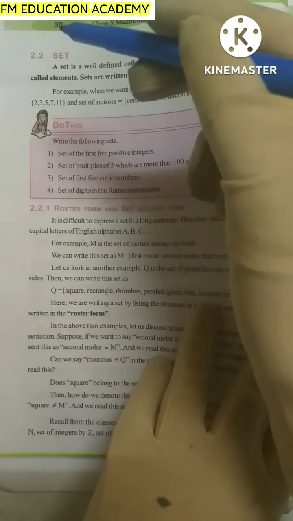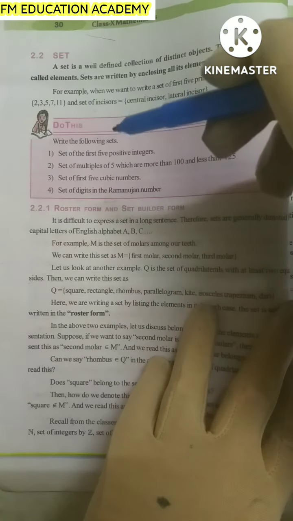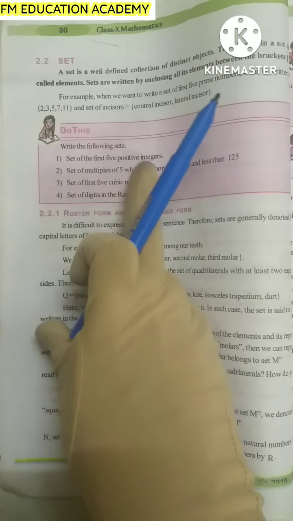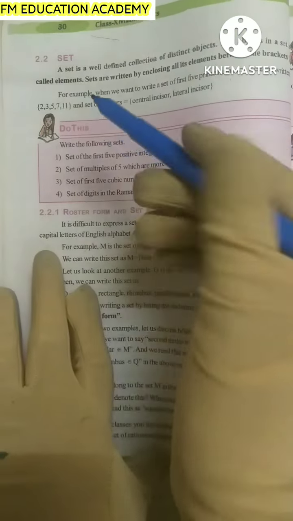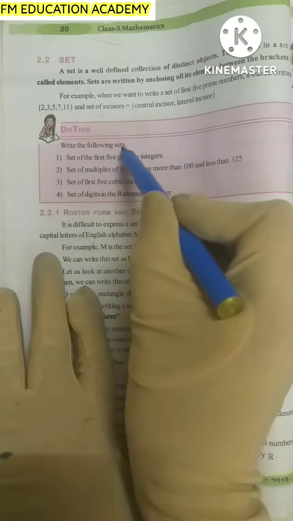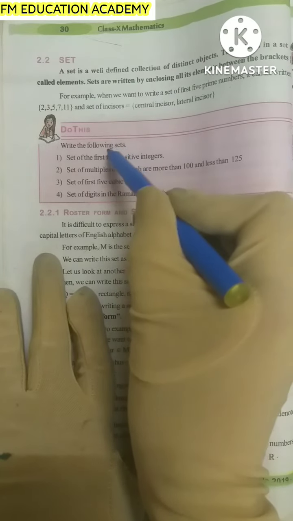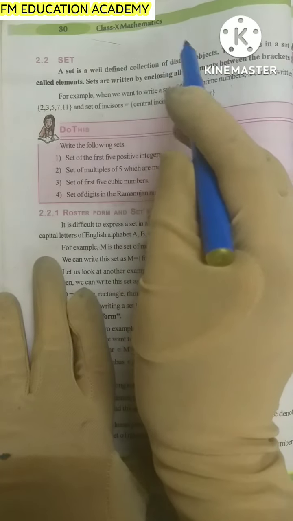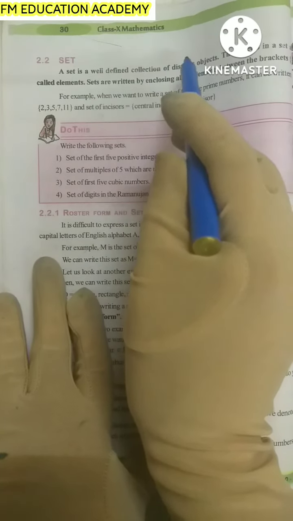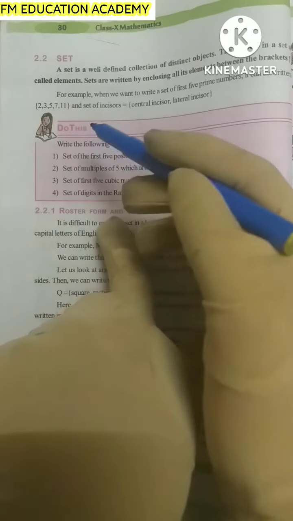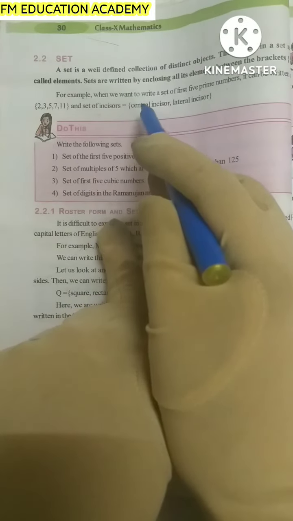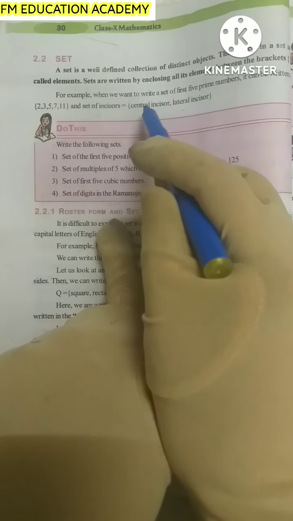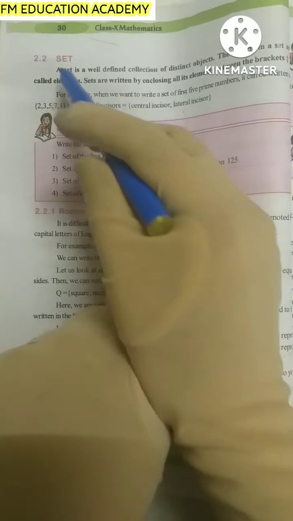On page number 30, you have "Do this": write the following sets. First question is, you have to write the set of the first 5 positive integers. Now here, if you carefully observe the question, it is asking me to write sets. It didn't say collection, it just said sets. What is a set? A set is a well-defined collection of distinct objects. Distinct means different. For example, if you see the teeth, suppose central incisor and lateral incisor, both are different. So when we categorize or group things together, that is called a set.